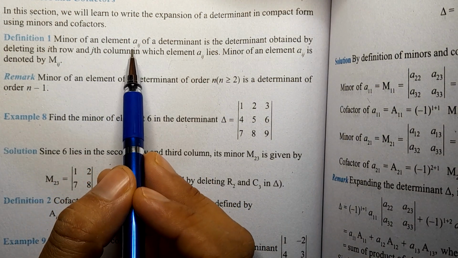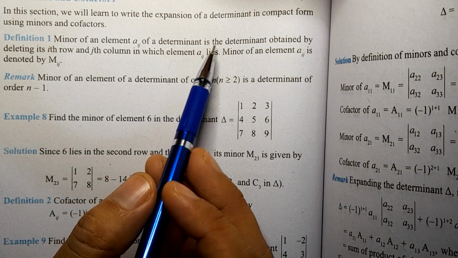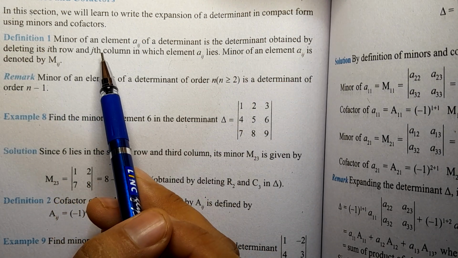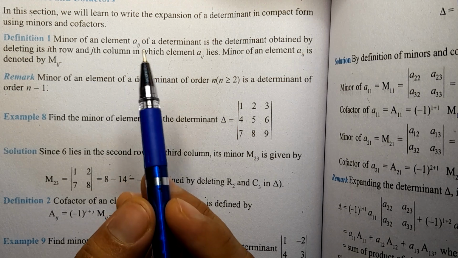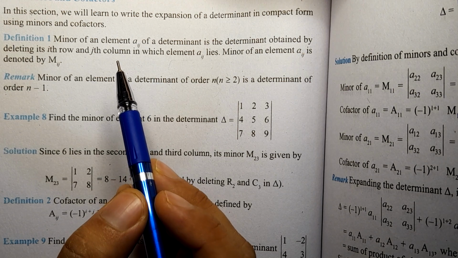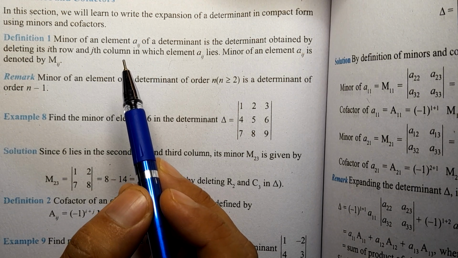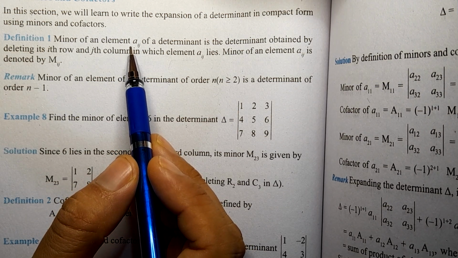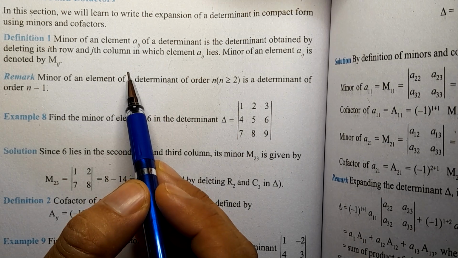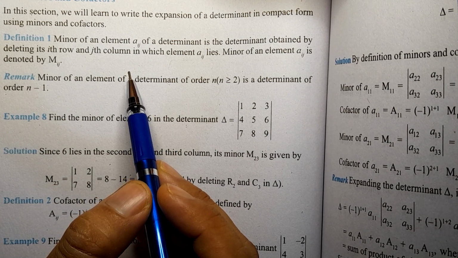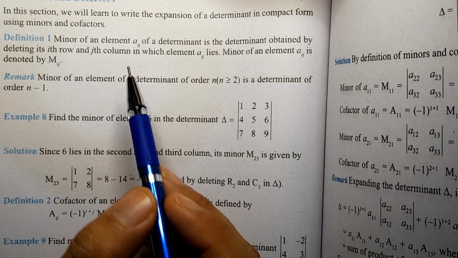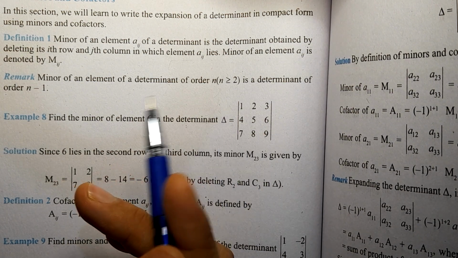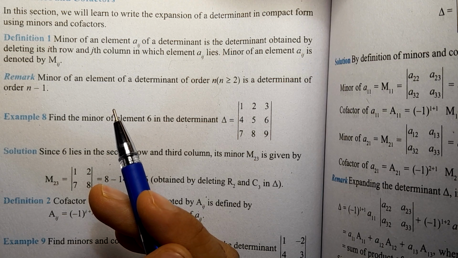Minor of an element Aij of a determinant is the determinant obtained by deleting the ith row and jth column. For finding the minor of element Aij, this element Aij is the matrix element, so we have to eliminate that row and that column, and from the remaining we have to find the determinant. If it is a 2 cross 2, there is no need to find a determinant. When it is a 3 cross 3 matrix, we have to find the determinant.